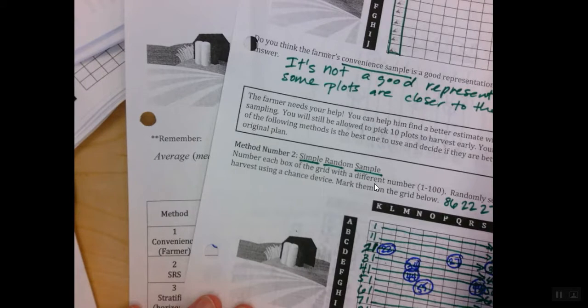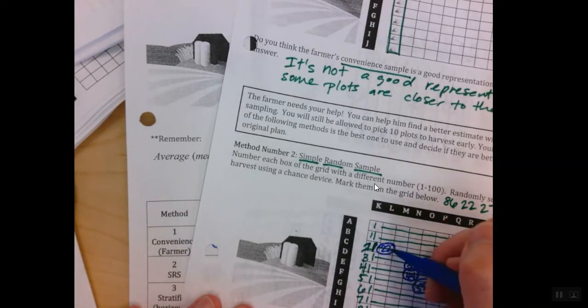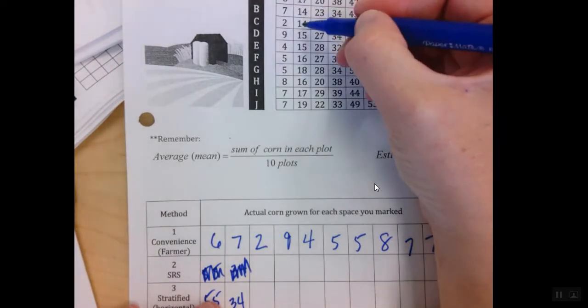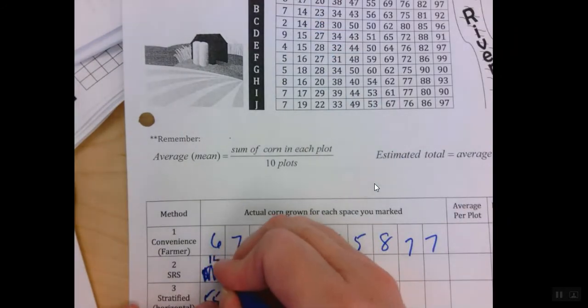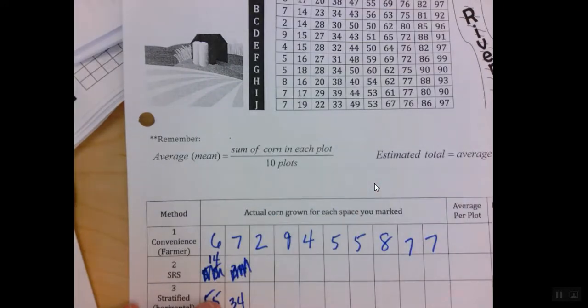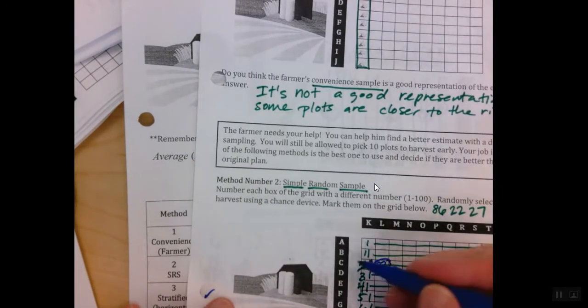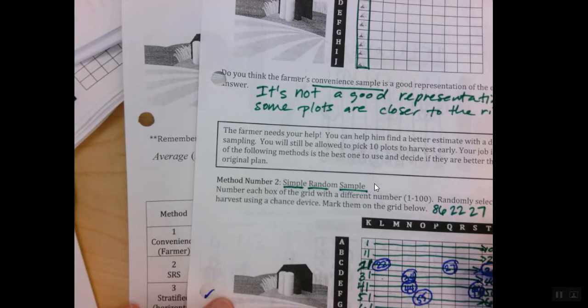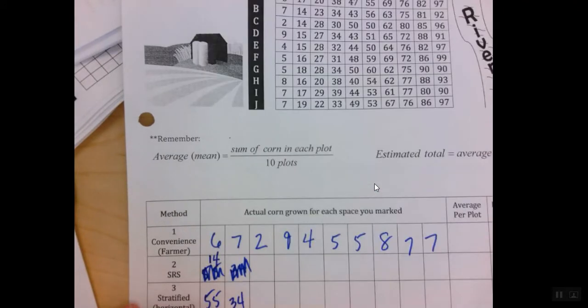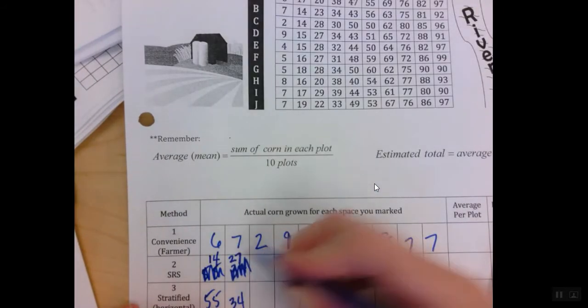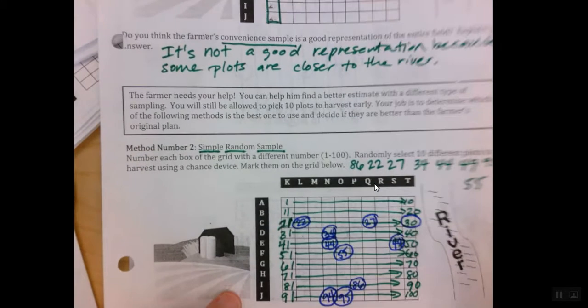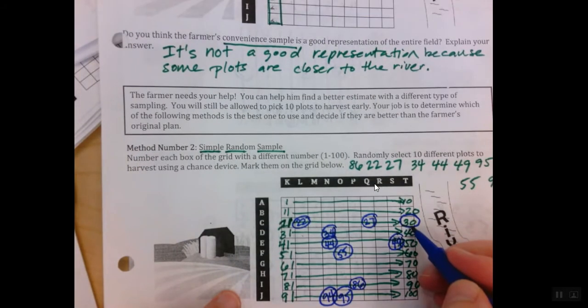Okay. For this simple random sample, the first one I had was CL. It's right here. So CL is 14. So that should have been 14. And then CQ is 27, in method 2, which is the SRS. And then 30 is CT.